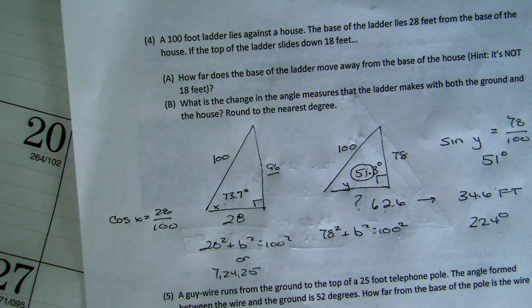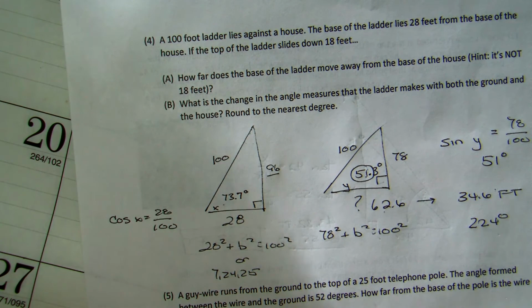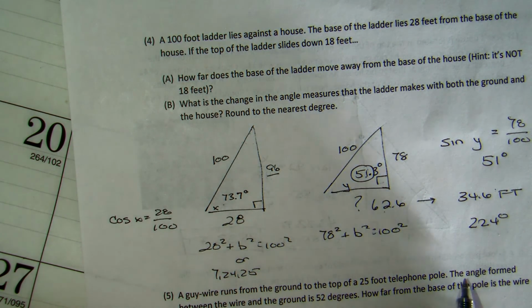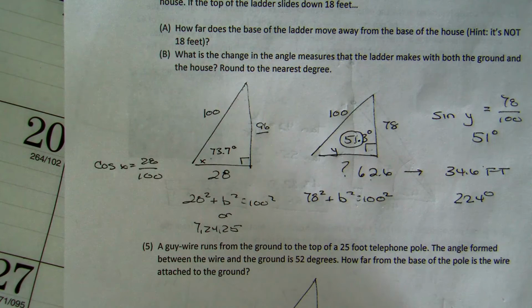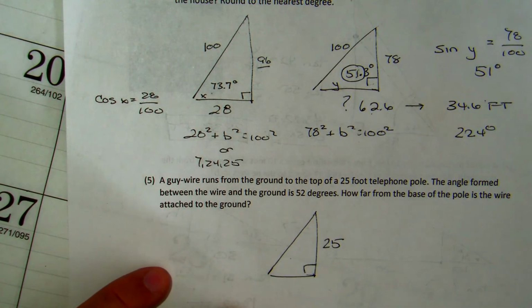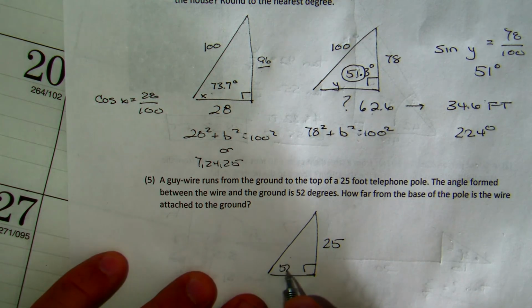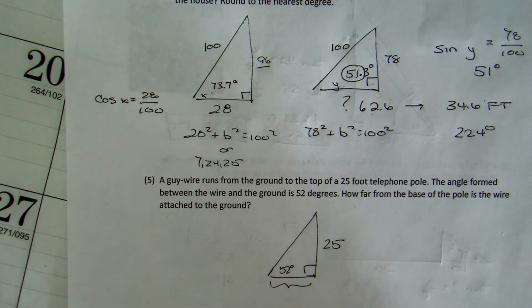A guy wire runs from the ground to the top of a 25-foot telephone pole. The angle formed between the wire and the ground is 52 degrees. How far from the base of the pole is the wire attached to the ground? All right, so there's my telephone pole. The angle formed between the wire and the ground is 52 degrees. How far from the base of the pole is the wire attached to the ground? So there's the base of the pole. We're trying to figure that out.